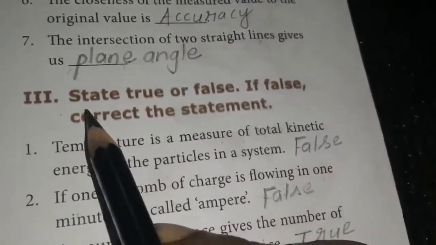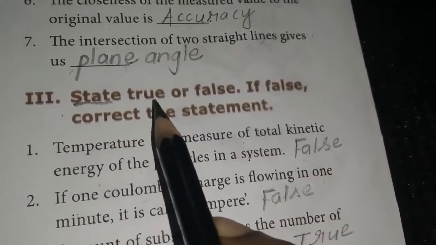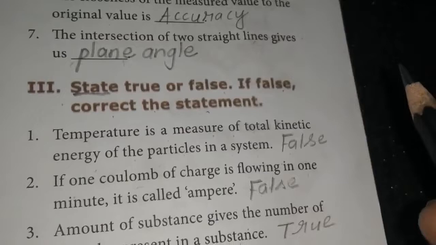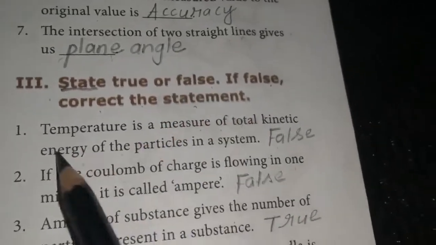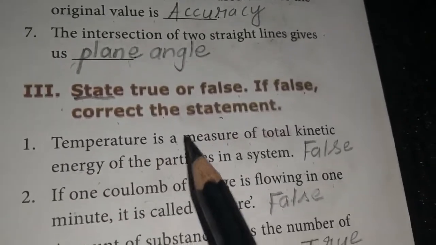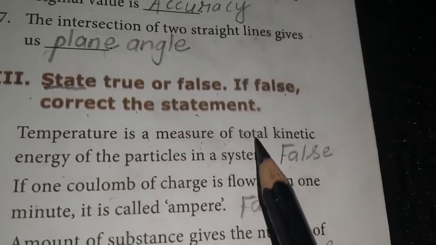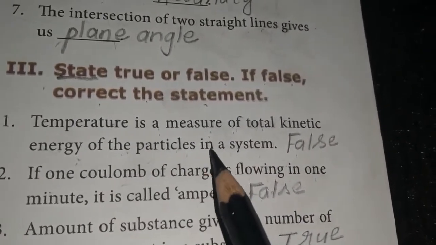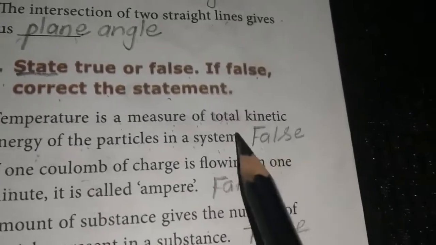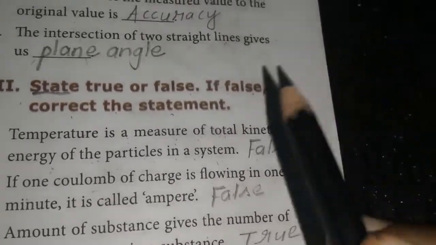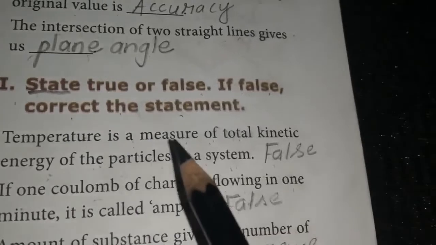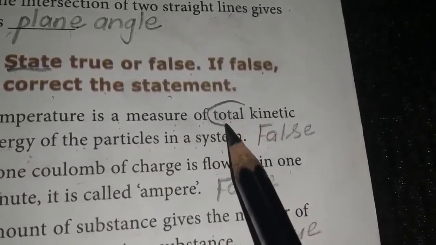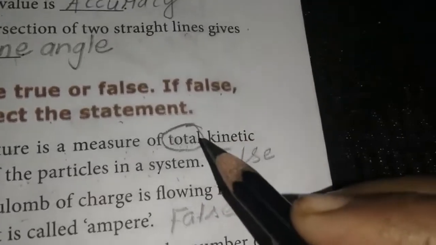Students, our next part is state true or false. If false, correct the statement. First question, temperature is a measure of total kinetic energy of the particles in a system. Answer is false, because temperature is a measure of average. So you have to correct it, average.